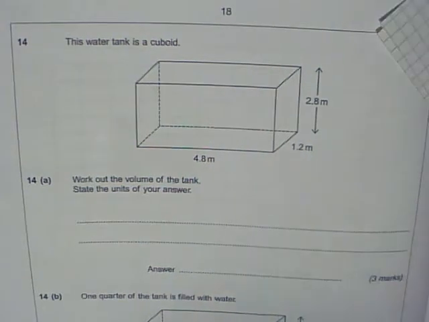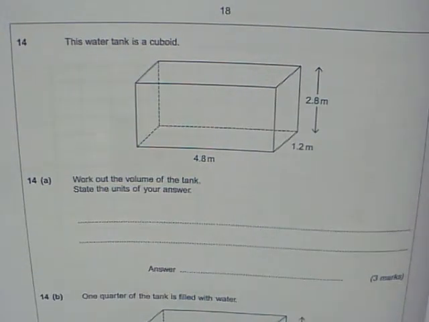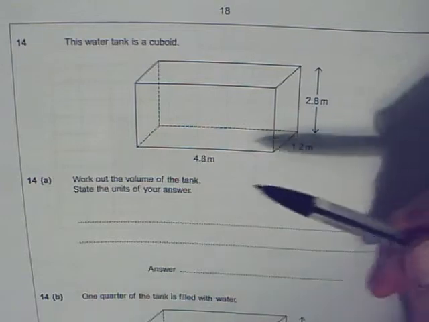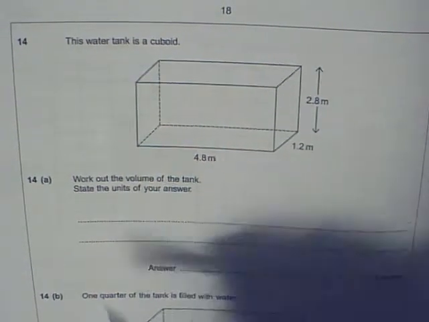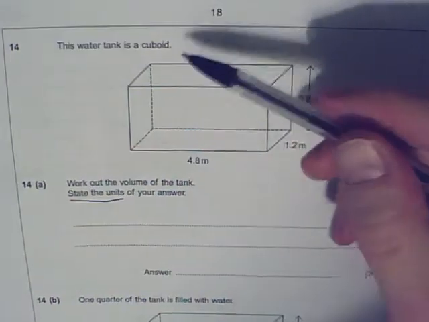Question 14. This water tank is a cuboid. Work out the volume of the tank. State the units of your answer. Okay, so what do I know about cuboids?